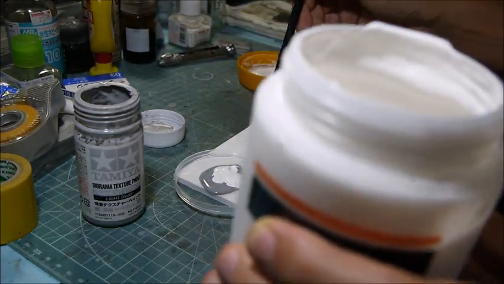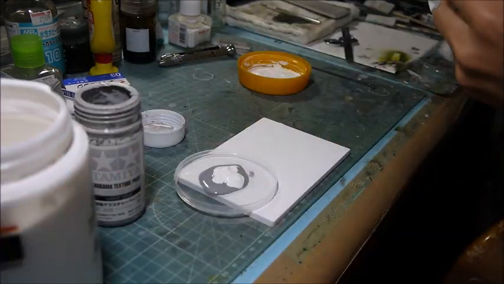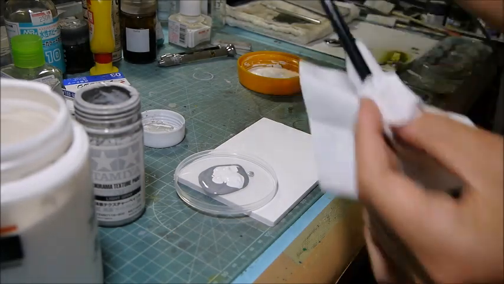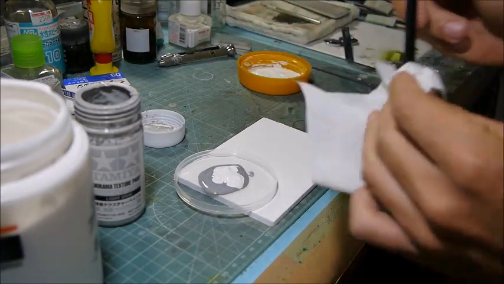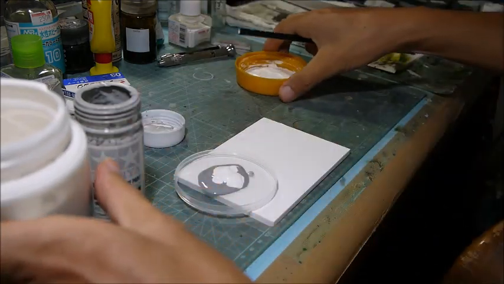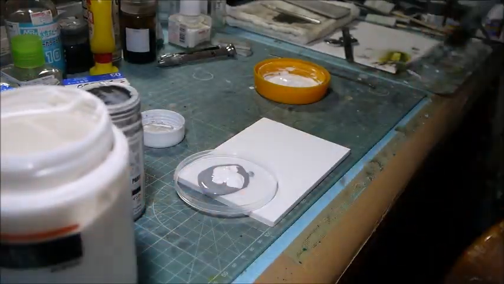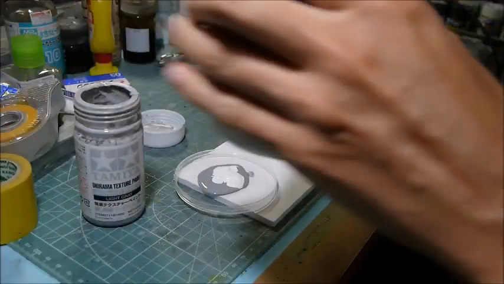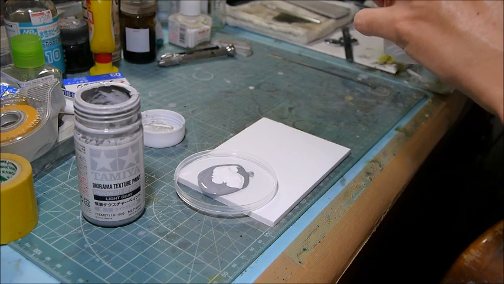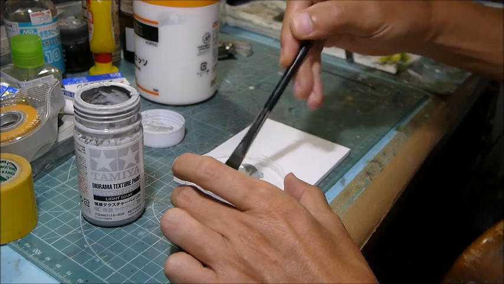It's really up to you, it depends on the amount of paint. So it's really up to you. If you don't have so much of this one, you can put some more. And mix very well, of course. It's nothing special at all. Mixed in with this one.